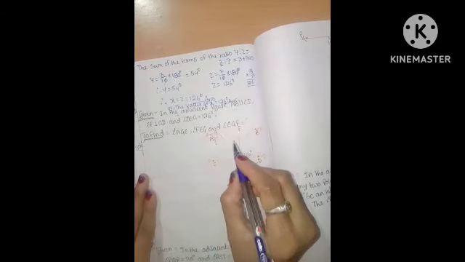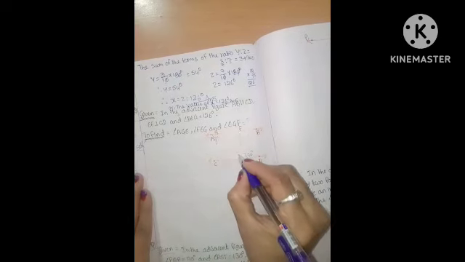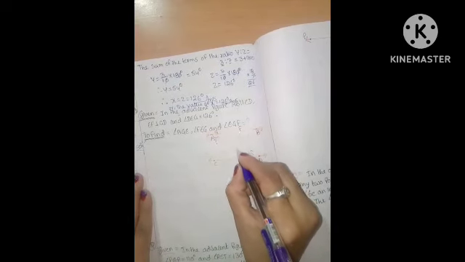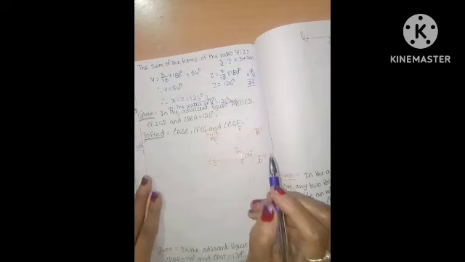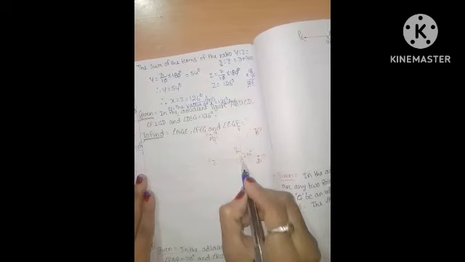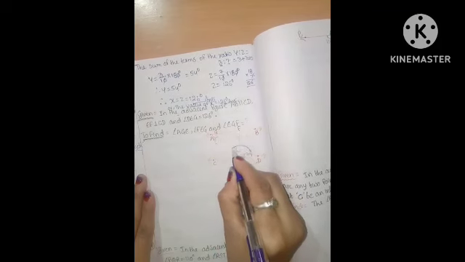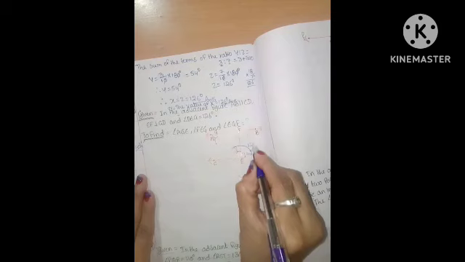And next FEG. How to calculate this angle? Okay, angle DEG is given. This angle is given, it is 126.